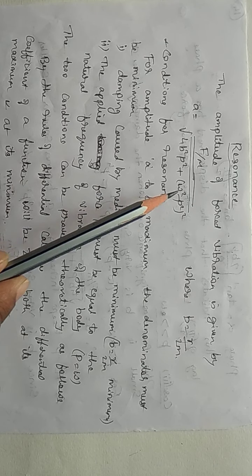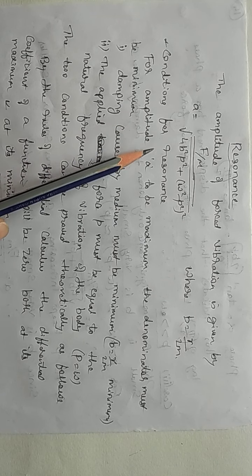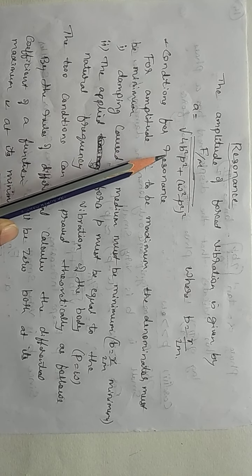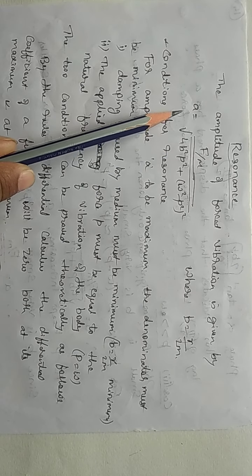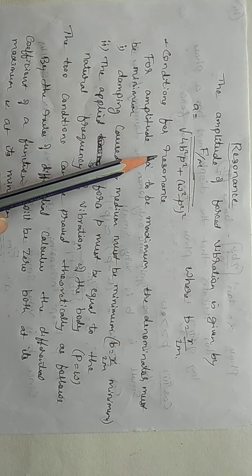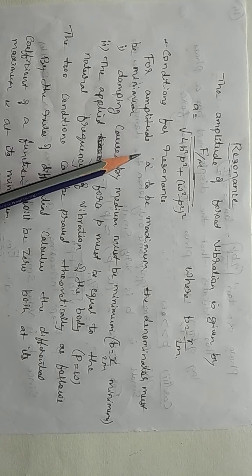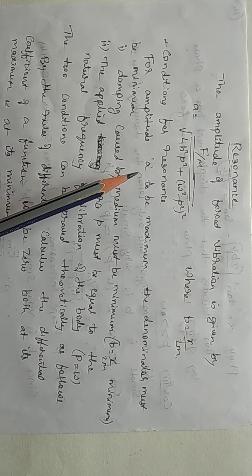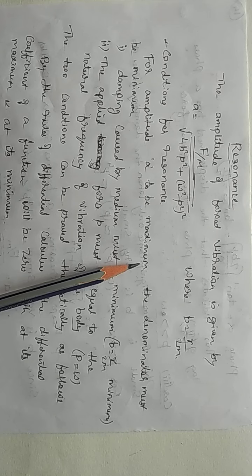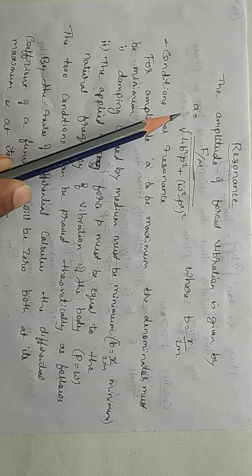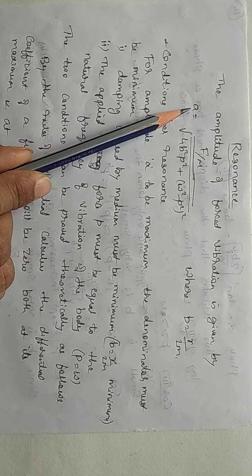Now, what conditions are required to meet this, as given by the forced vibration? The first one is that whenever there is resonance, it is observed that the amplitude A is going to be maximum.